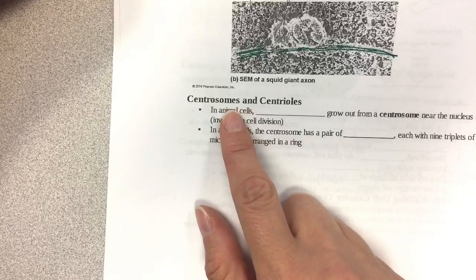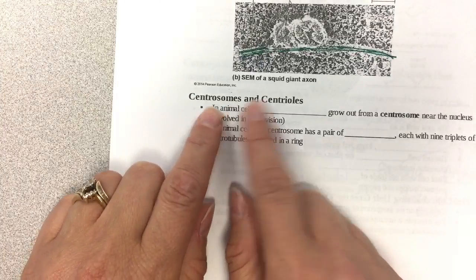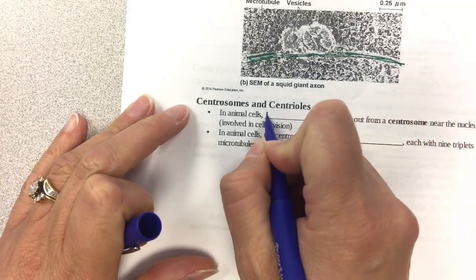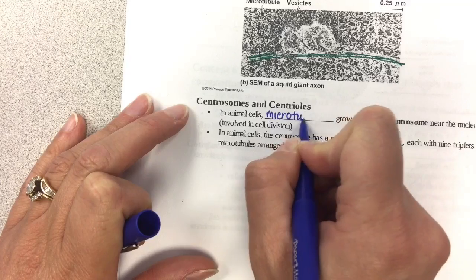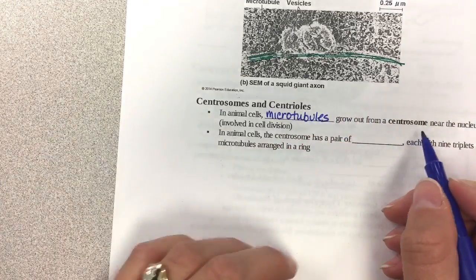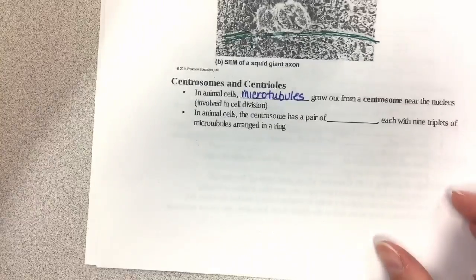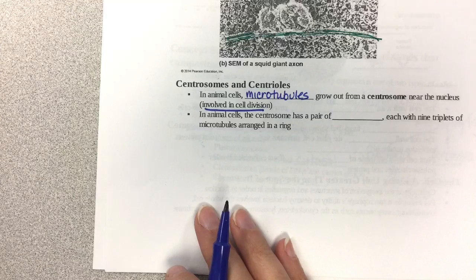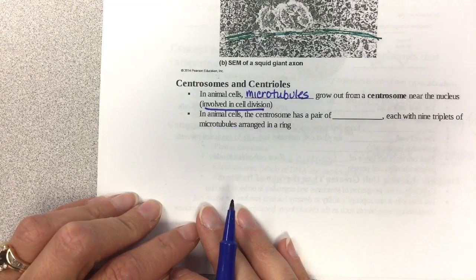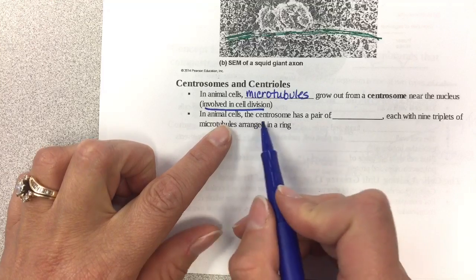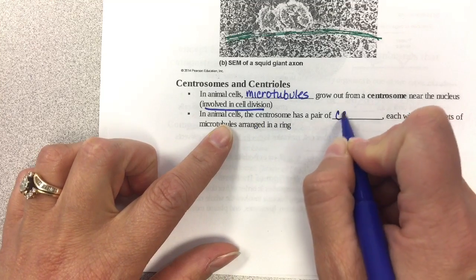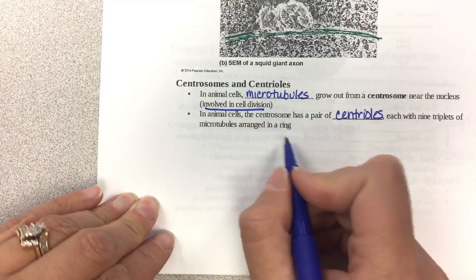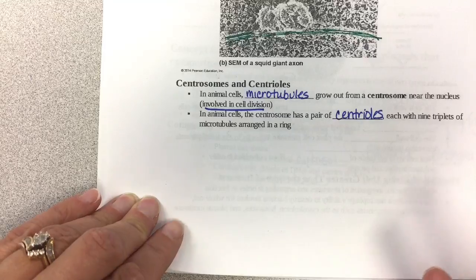Another thing that's found in animal cells is centrosomes and centrioles. In animal cells, microtubules, so those are those small tubes, grow out from a centrosome near the nucleus, and they're involved in cell division. They're involved in making the spindle fibers when the cell divides. In animal cells, the centrosome has a pair of what are called centrioles. We'll look at a picture here in a second. Each with 9 triplets of microtubules arranged in a ring. So they're just made out of microtubules as well.